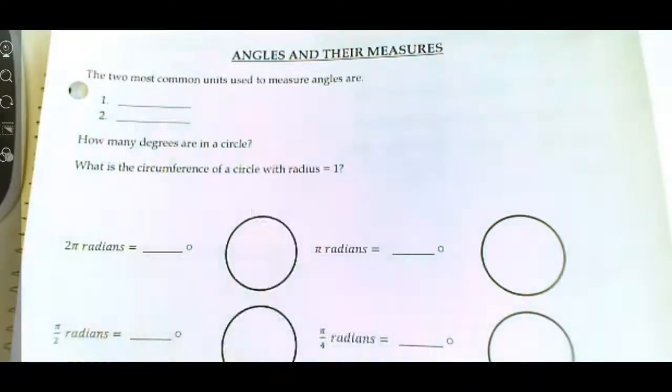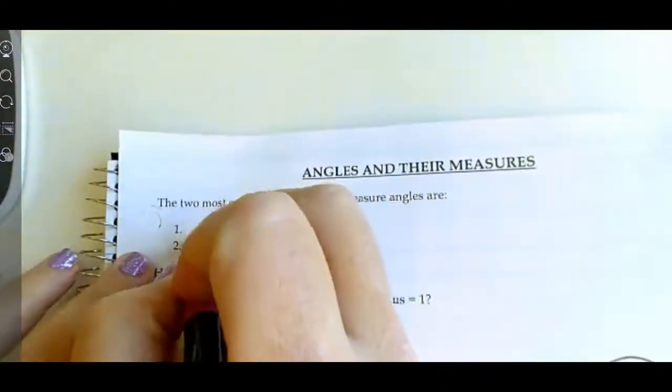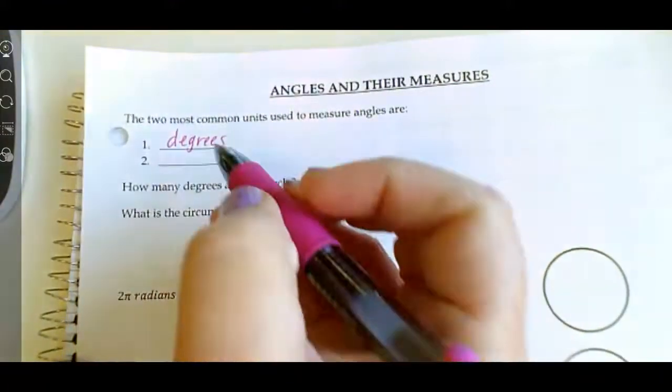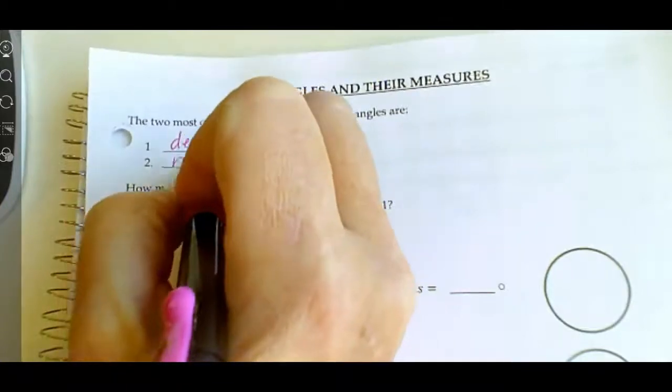So there's two ways that you can measure angles. There's degrees, and degrees is the one you're most familiar with. Okay? And then radians is the other one.